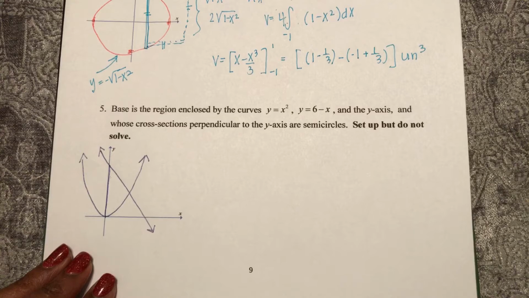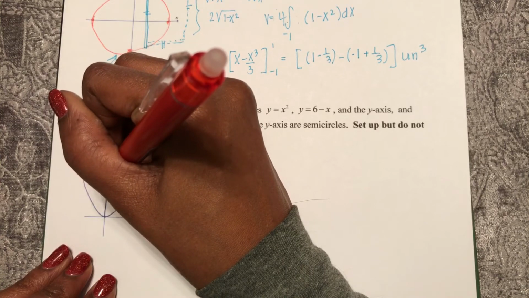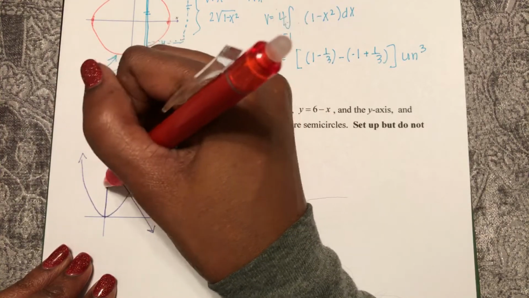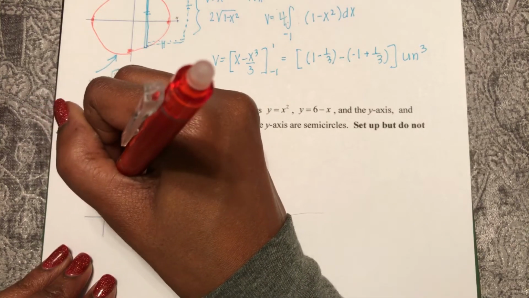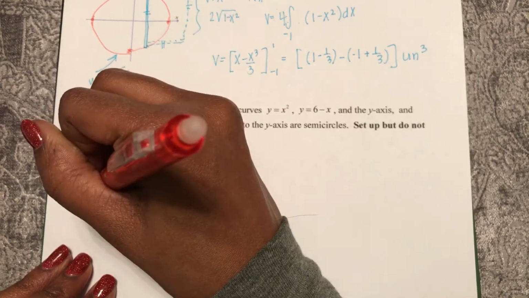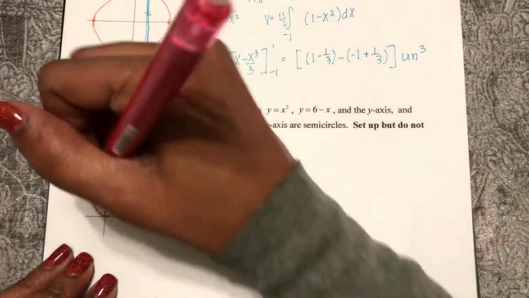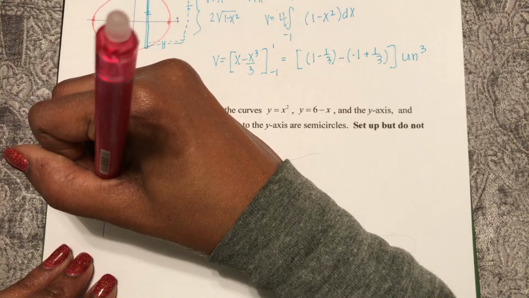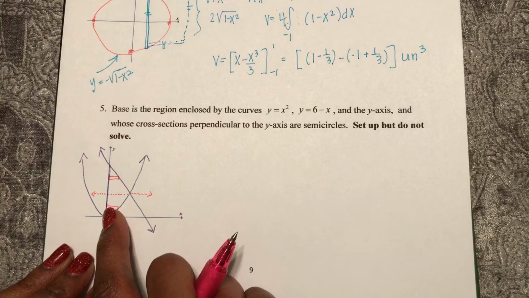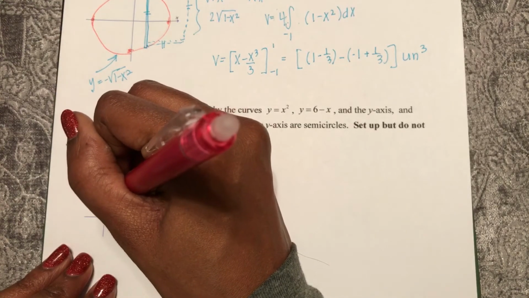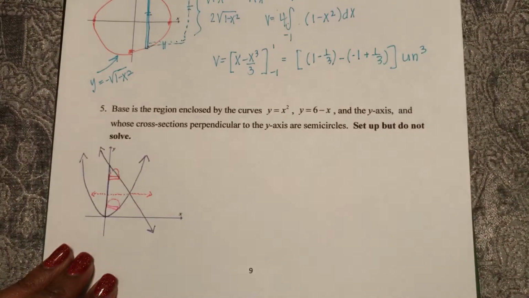So here's a very important thing to pay attention to. If I draw cross sections here, I'm going from this line to the y-axis all the way up until this point where my two lines intersect. Then from that point down, it switches to be going from x squared to the y-axis. Now mind you, both of these are semicircles. My sad attempt at drawing cross sections.